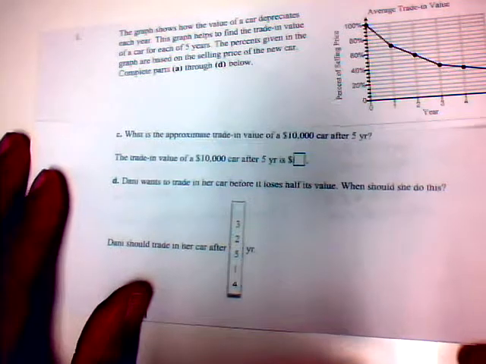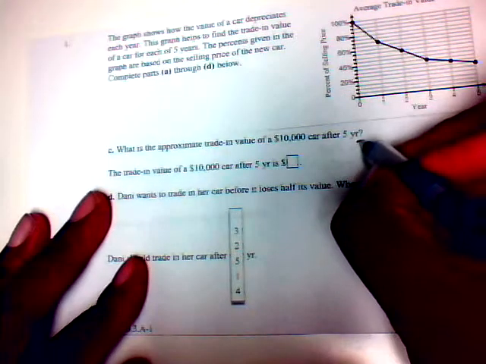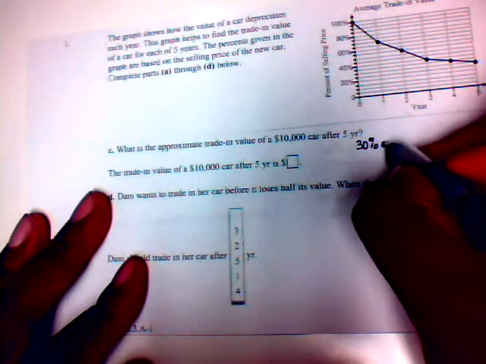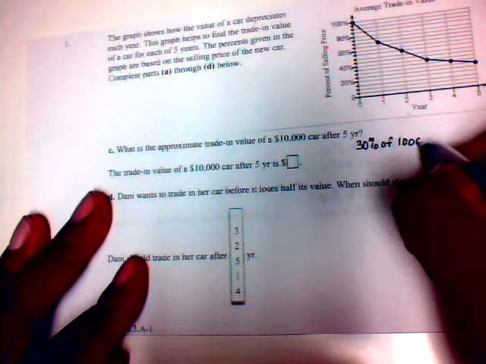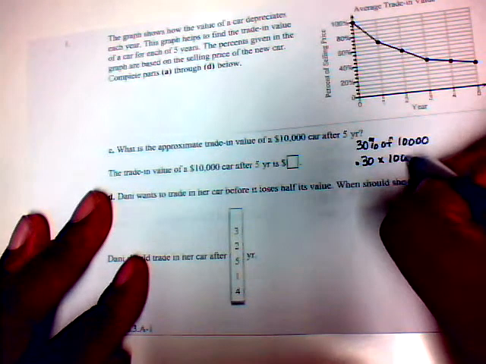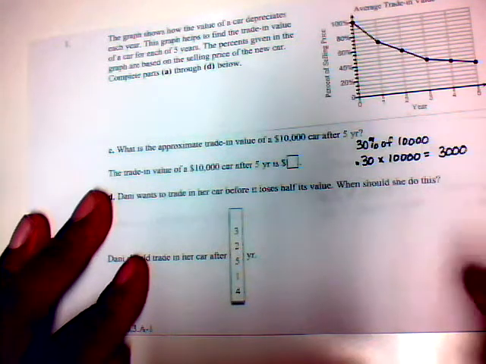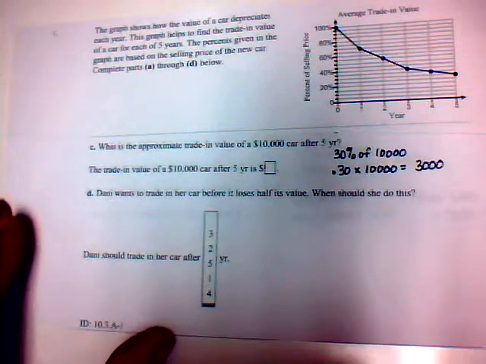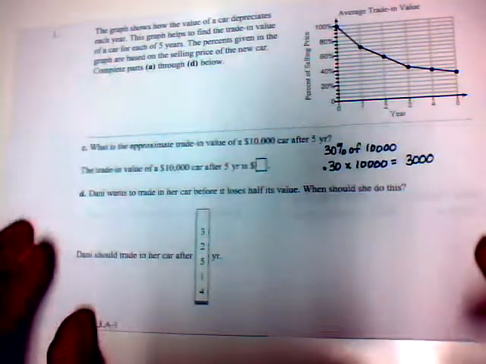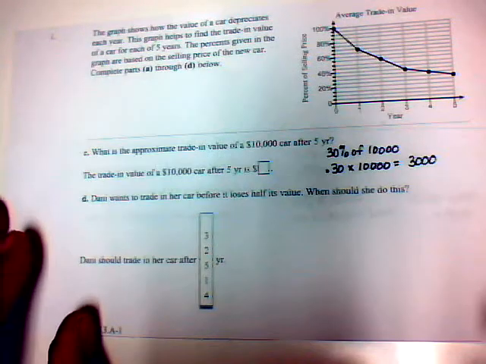So the percent of the selling price is going to be 30% of $10,000, which is 0.30 as a decimal times 10,000. And that would give you $3,000. So here, the trade-in value for that $10,000 car after 5 years will be just $3,000.